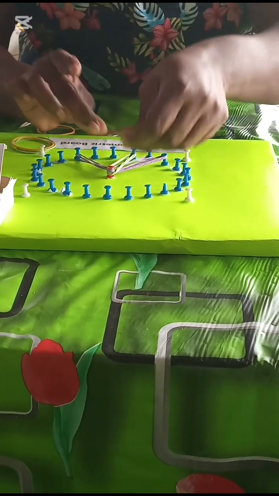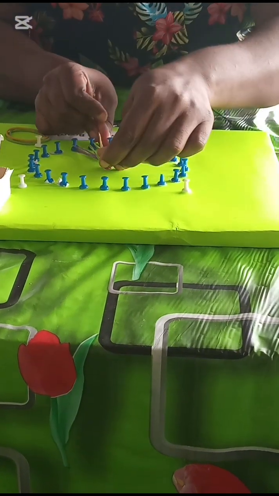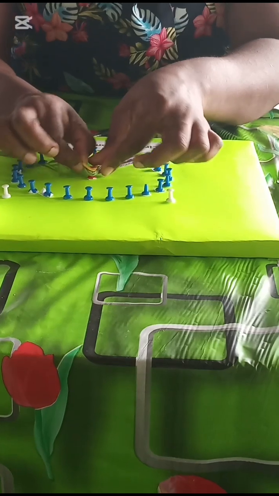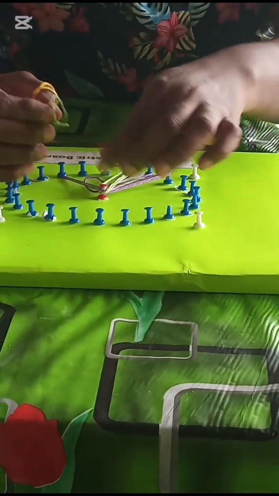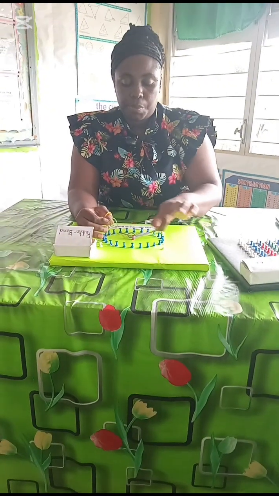Sector. And we have, so this is the sector of the circle. And then we can make the chord. The chord passes through one end to the other, but it does not pass through the center.